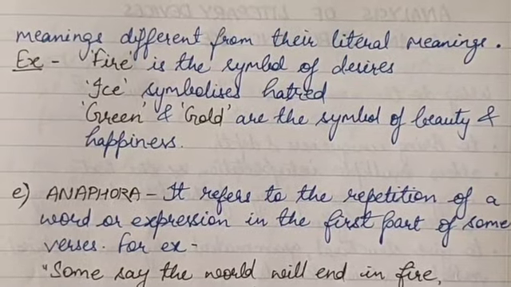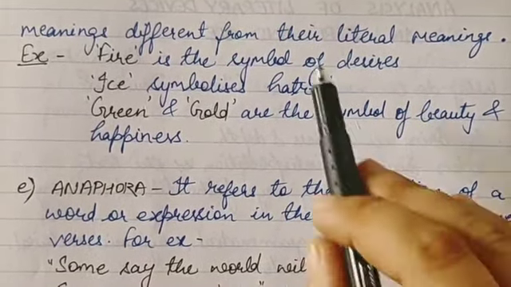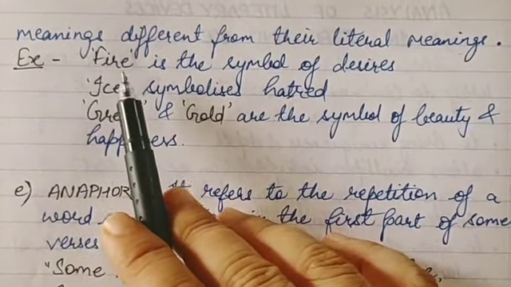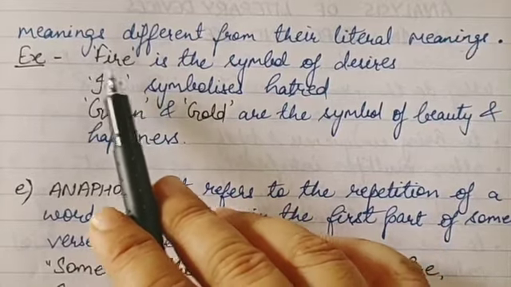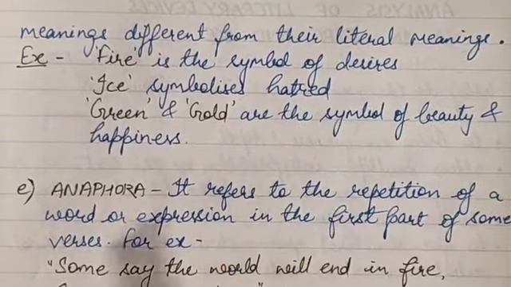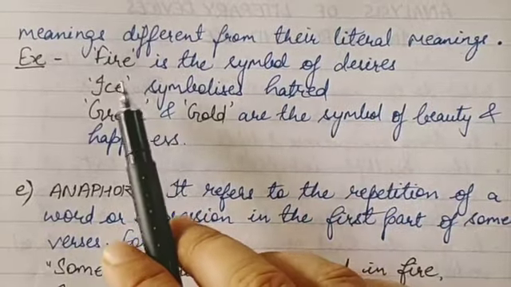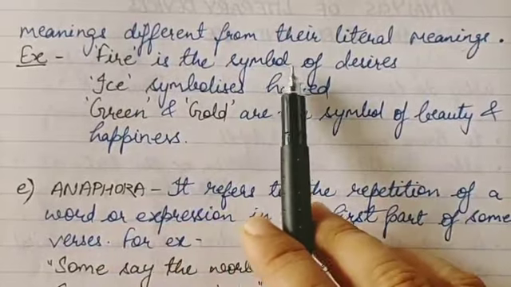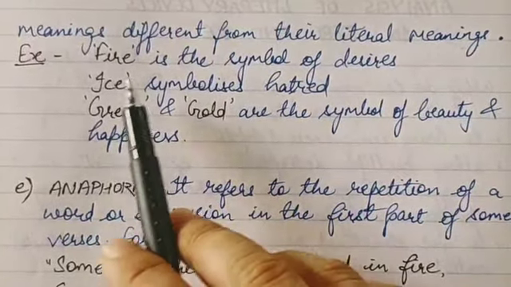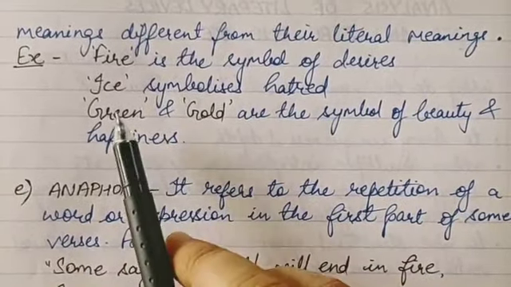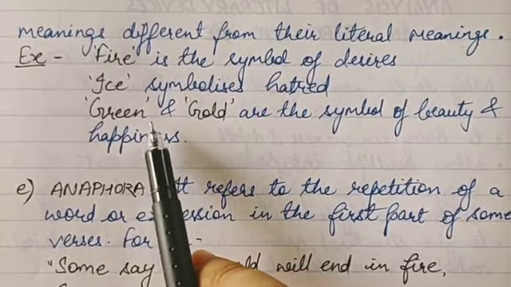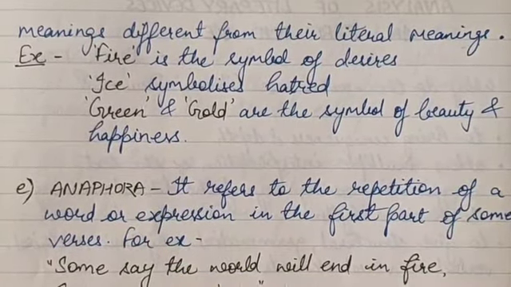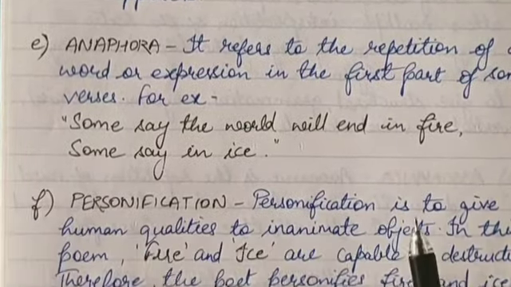Because we can have different meanings other than literal meanings. It will be more clear with examples. Fire is the symbol of desires, when the poet says "some say the world will end in fire." Ice symbolizes hatred. Then there is a reference to green and gold, and these are the symbols of beauty and happiness. So this is the use of symbolism.